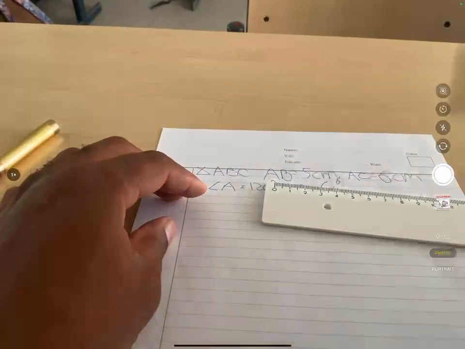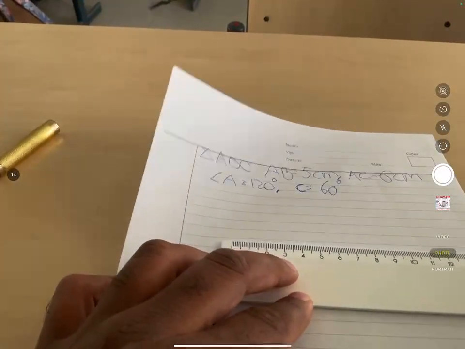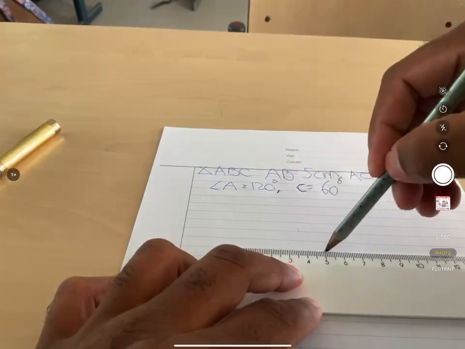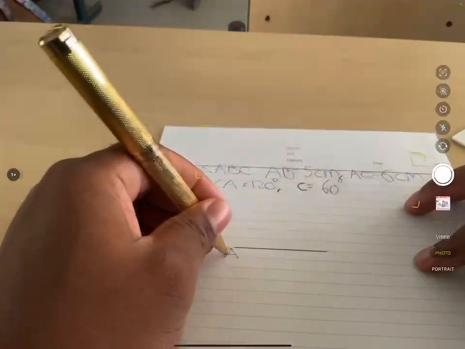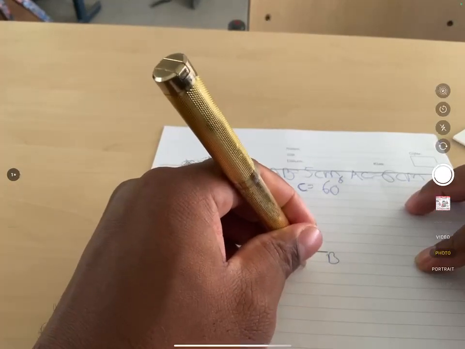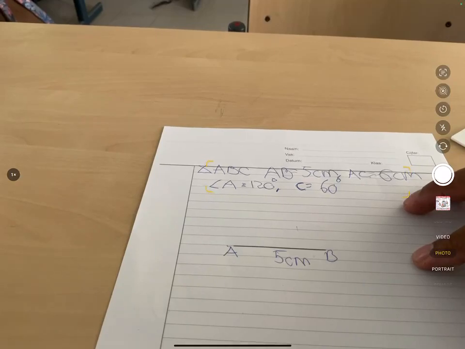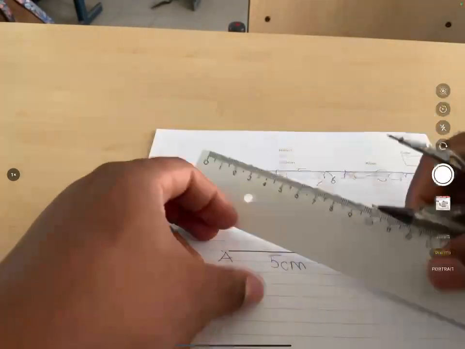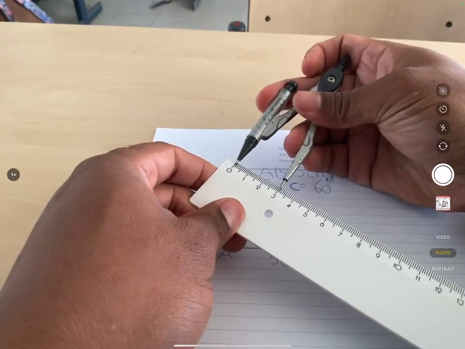So, first step, here we go. AB, 5 centimeters. This should go fluidly. Five centimeters, AB. Do not forget to write the 5 centimeters. Do not forget to write AB and so forth. My compass is always at 3.